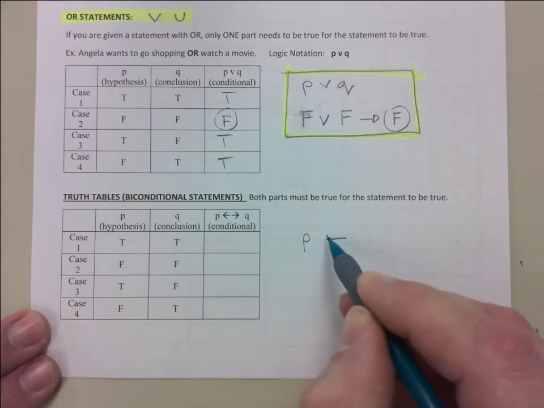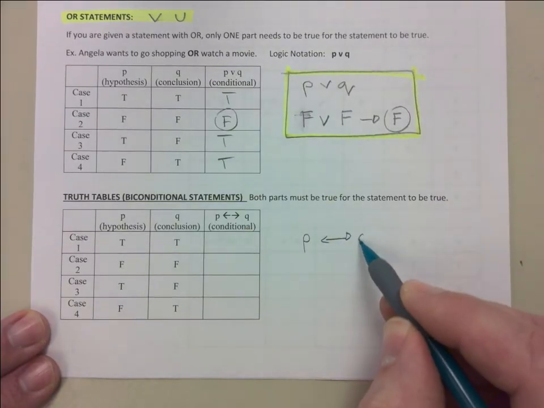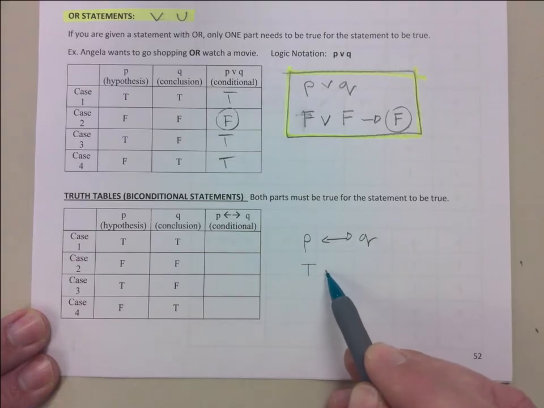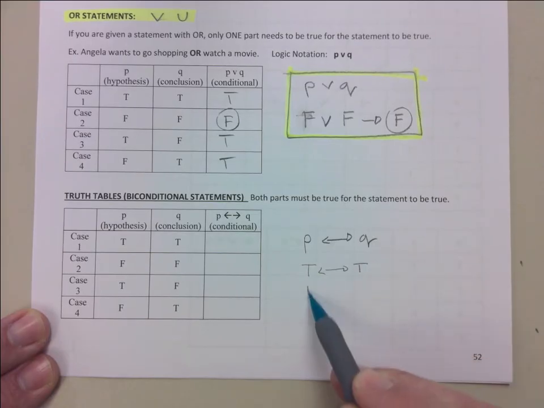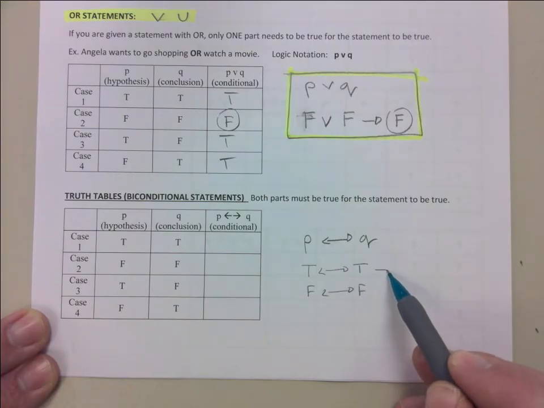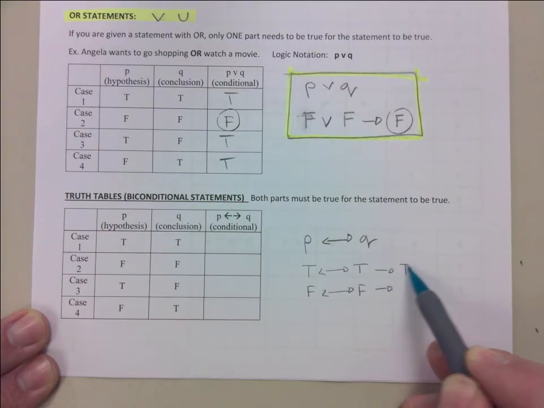Biconditional. I'm done after this. Sorry, guys. I went overboard. I know I did. I went too far here today. The only time is this. If you've got true and true, or false and false, those are true statements.